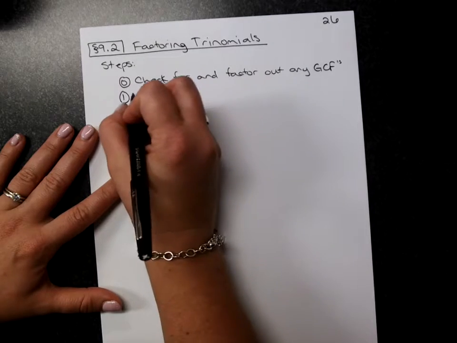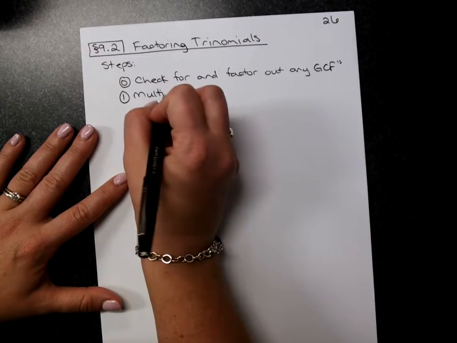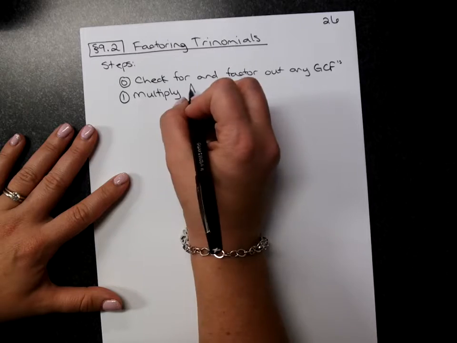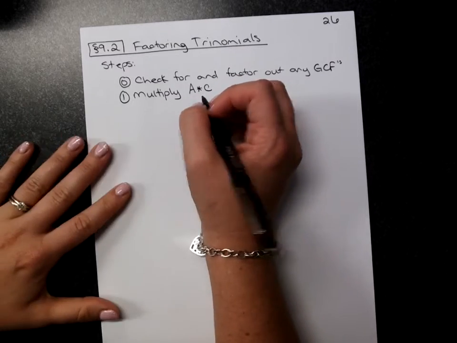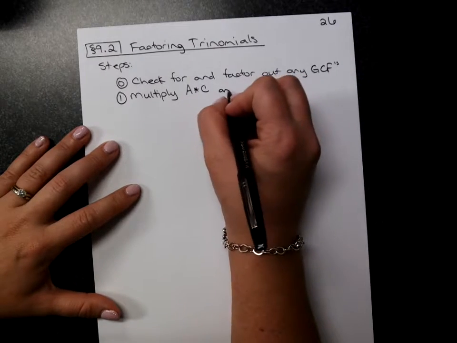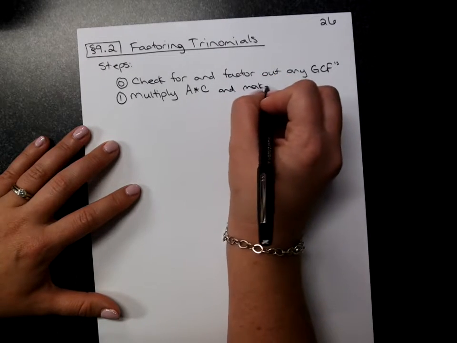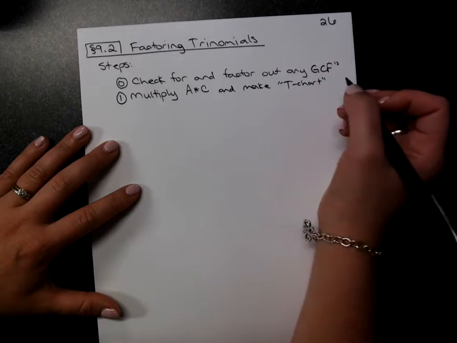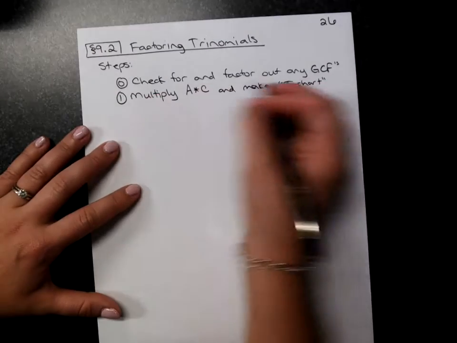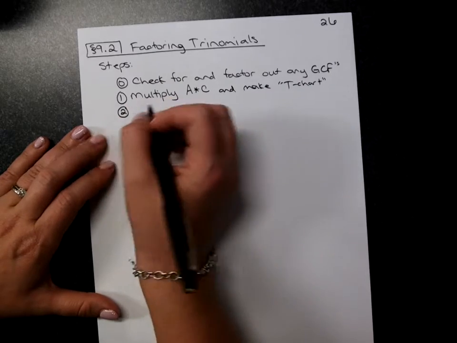Step 1, you multiply the coefficient A times the coefficient C. I'll explain where those letters come from here in just a second. And you make what I call a T-chart. Again, I'll explain what that looks like here in just a second.